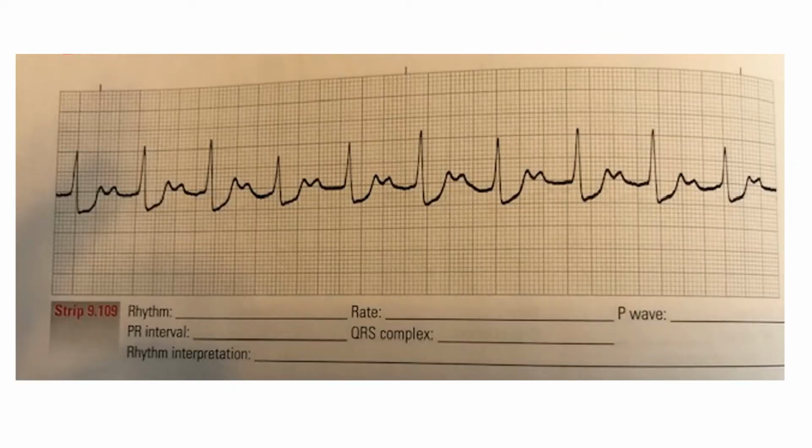In this rhythm, it is a regular rhythm. You have a heart rate of 88 using the small box conversion table. You have P waves, they are sinus. There's a P before every QRS.